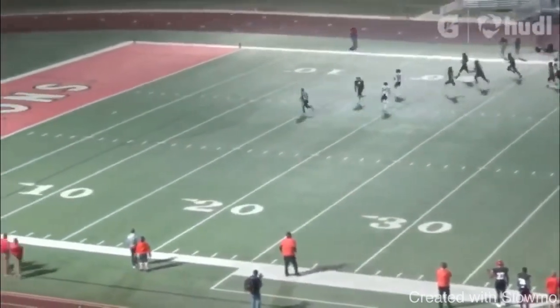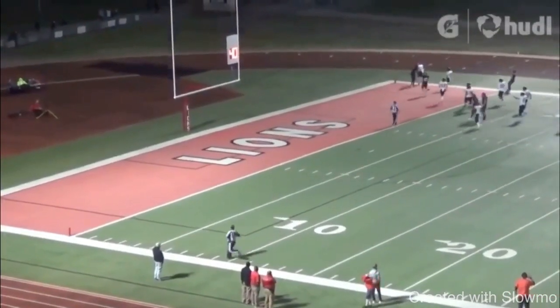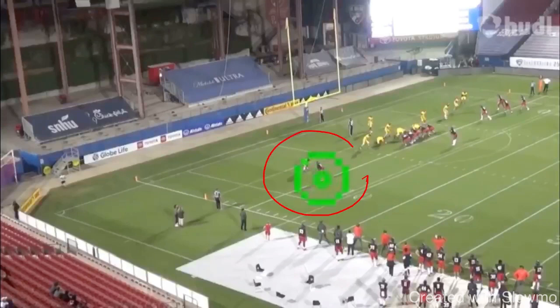Now we're going to take a look at this whip route from Evan Stewart on the goal line here, okay? So now this is a great example of knowing what to do and having a high football IQ. He's at the bottom of the screen right here.